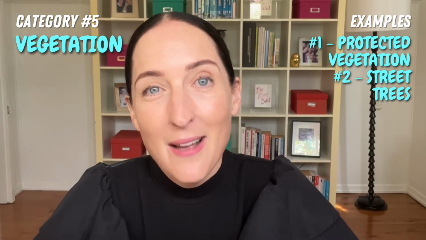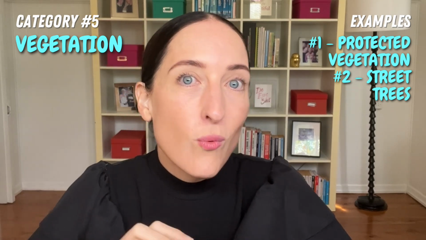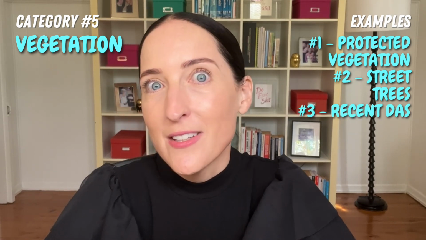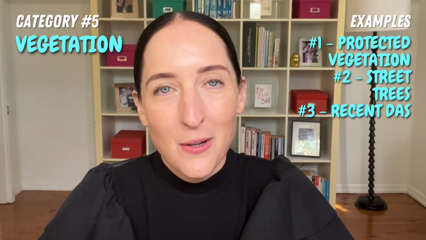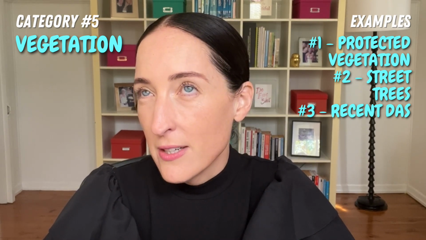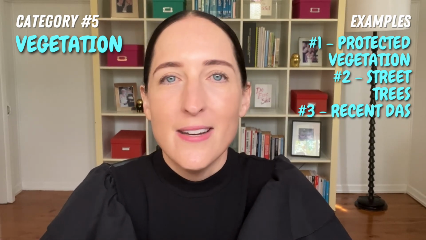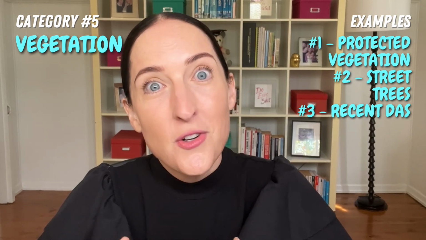And then the third example that I give you for that category 5, the vegetation, is there any recent approval conditions which protect the vegetation? Saw this recently on a property at East Brisbane, I think it was. Yes, East Brisbane. What we found is there was a DA condition, I think it was like 15 years ago or something like that, which said this one tree at the front of the property.